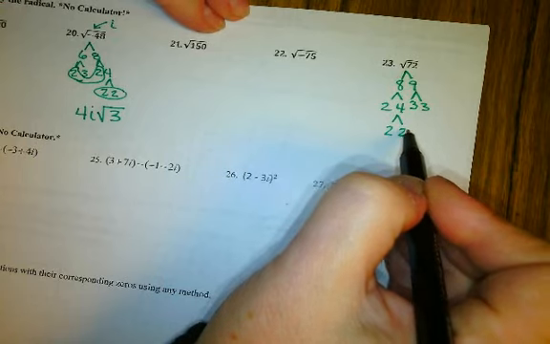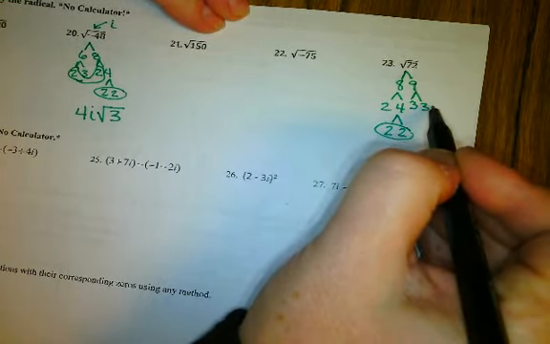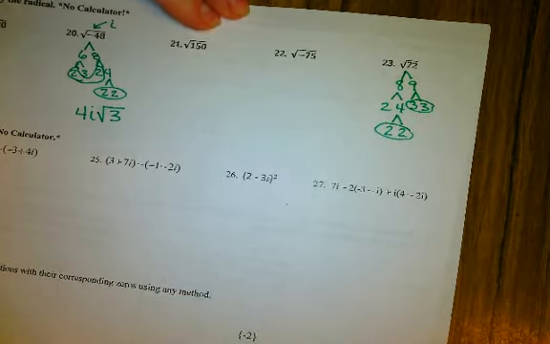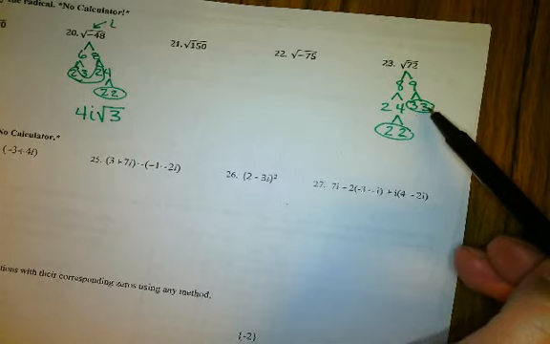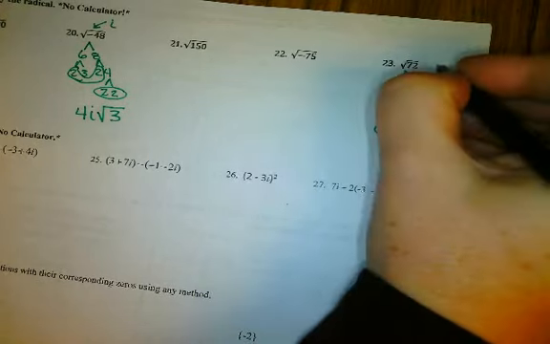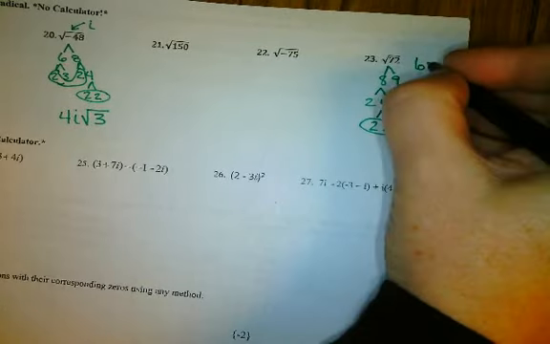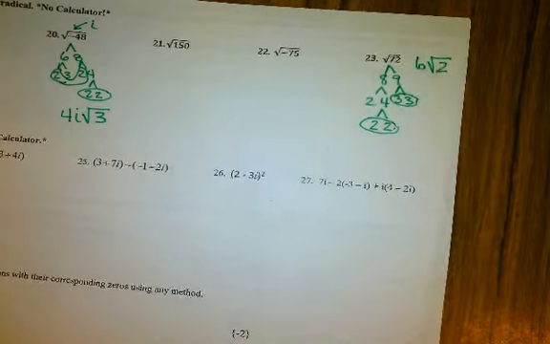So I have one group of 2, and I also have one group of 3. So what I'm going to do here is I'm going to multiply 3 times 2, and that gives me 6. Okay, so I'm going to have a 6, and then I have a 2 left over, and there it is.